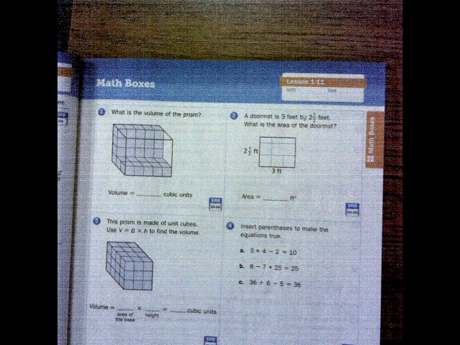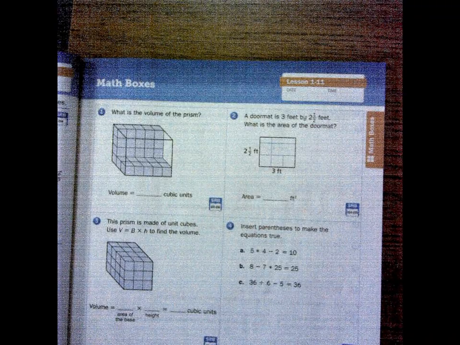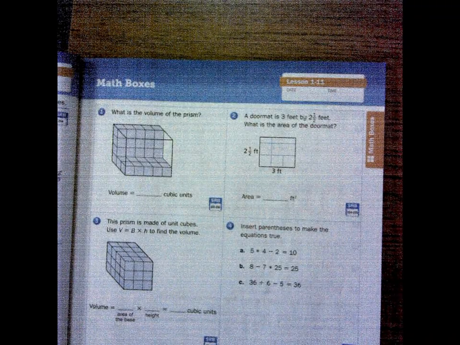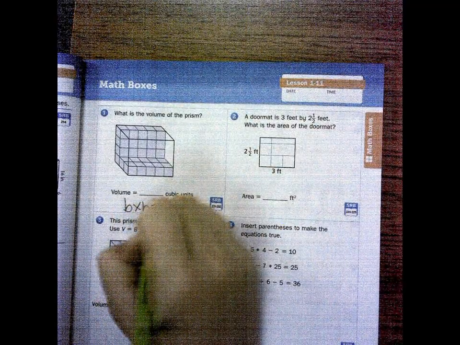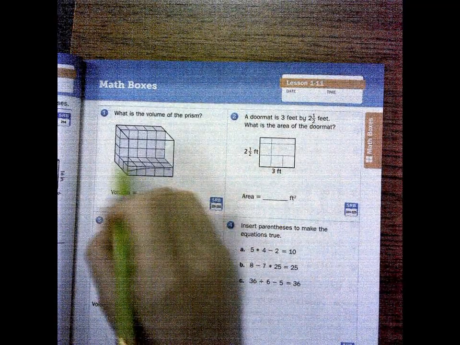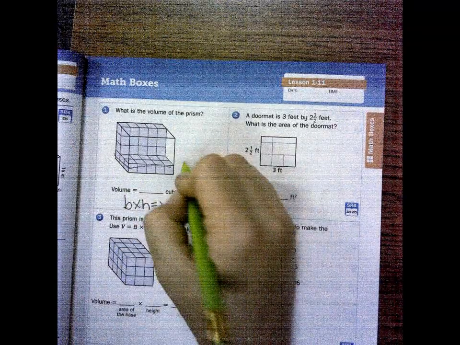All right, we're going to be working on page 33. So what is the volume of the prism? I need to find volume, this time using the base times height formula equals volume. So think about how many are here in this first layer. Well, it's a 3 by 5. So in the first layer, there's 15.